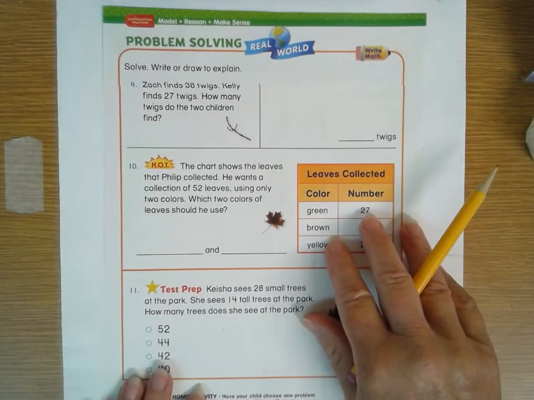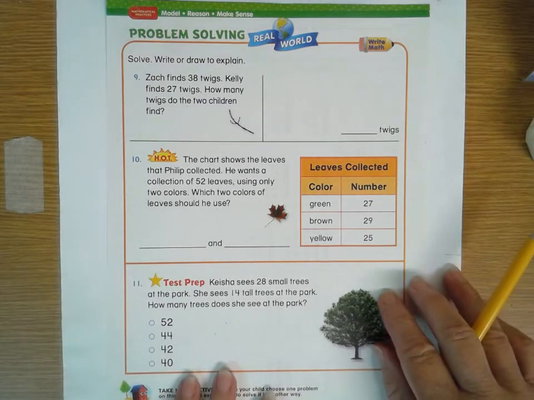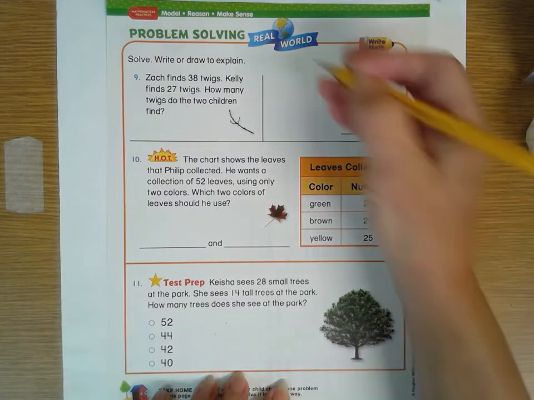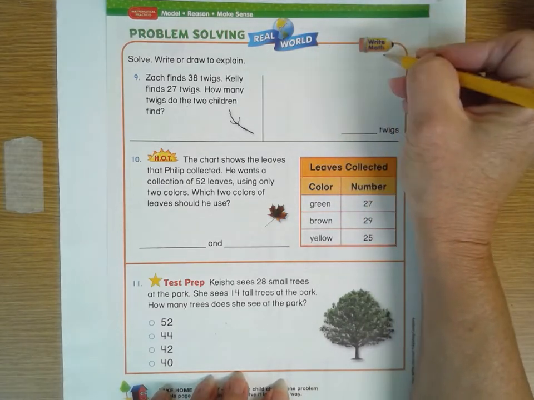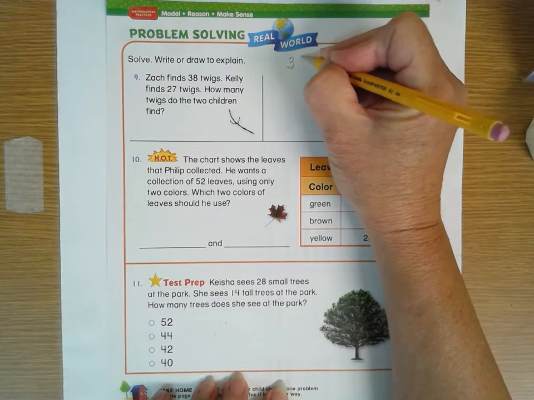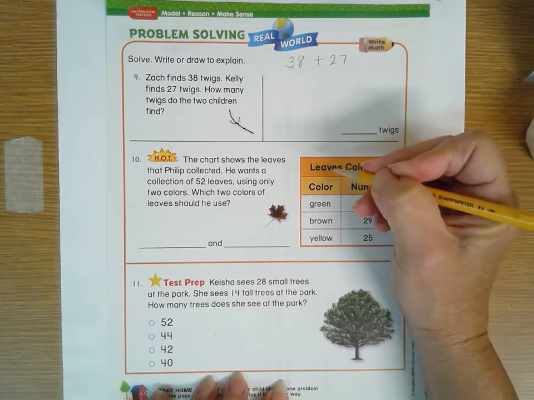On the back side, it says to solve, write, or draw to explain. Zach finds 38 twigs, Kelly finds 27 twigs. How many twigs do the 2 children find? So we're going to come right up to the top of the box. Don't do this in the middle. You need to have some space. 38 plus 27. So we're going to do quick pictures of that.